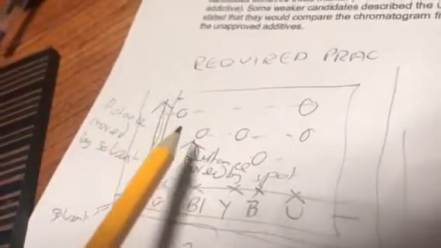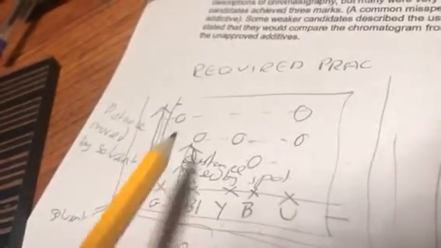The second thing you have to recognise is the solvent line needs to be below the dots that you spotted, otherwise the dots won't run. And then once you allowed the chromatogram to run, the spots travelled a particular distance depending on their affinity to both the chromatography paper and the chromatography solvent.